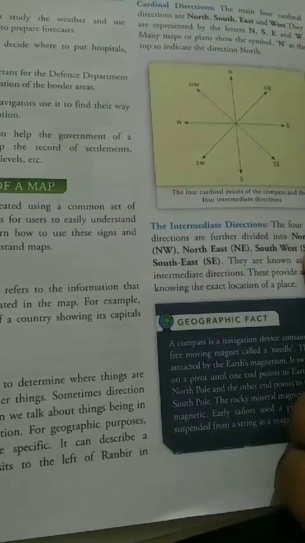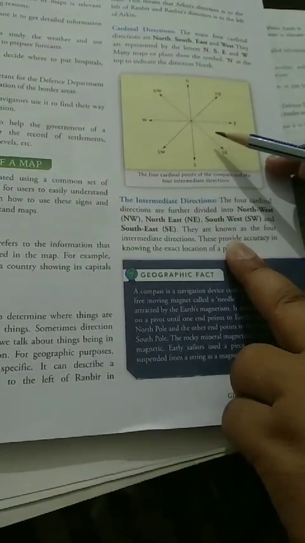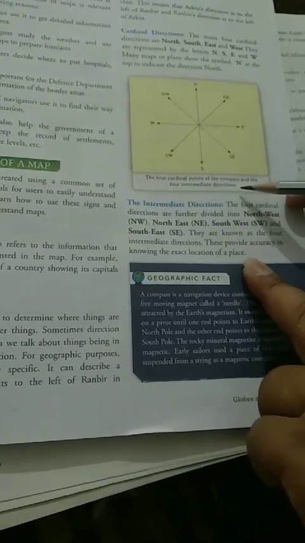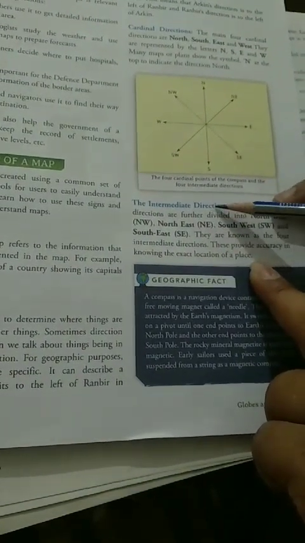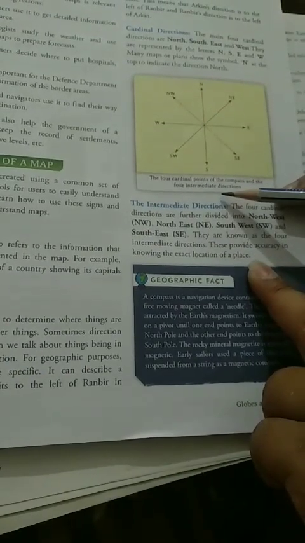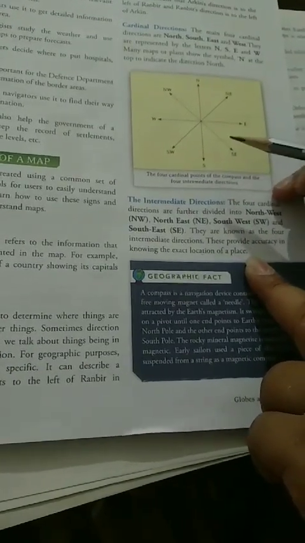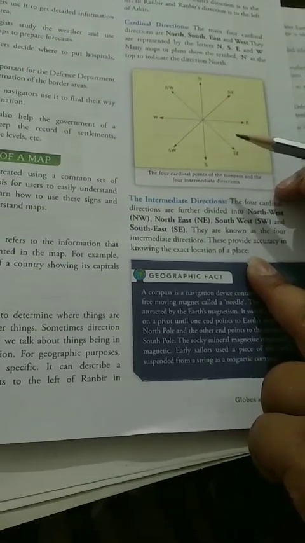So in all, we have 8 directions. Four are which ones? The cardinal directions. And the 4 in between them are known as the intermediate directions. Now, why do we use the intermediate directions? In order to show accuracy while locating a place.